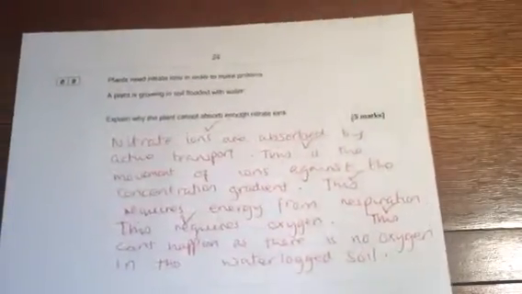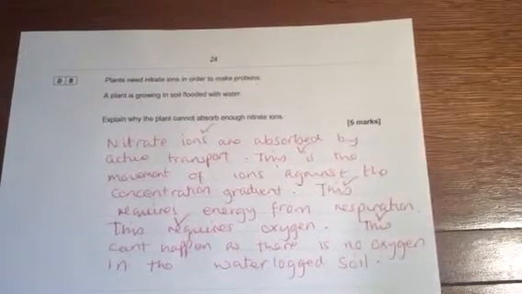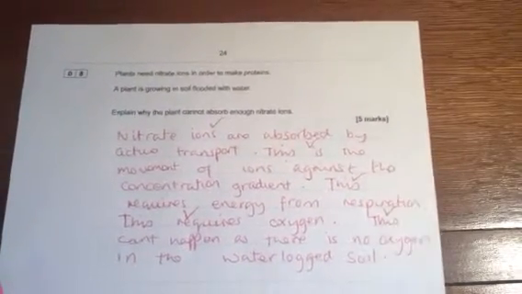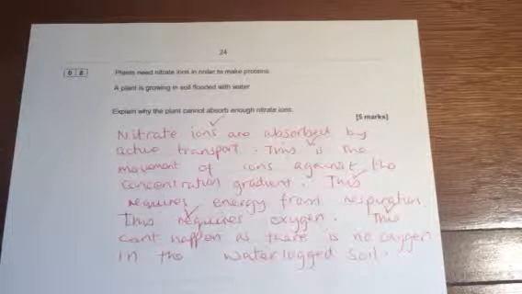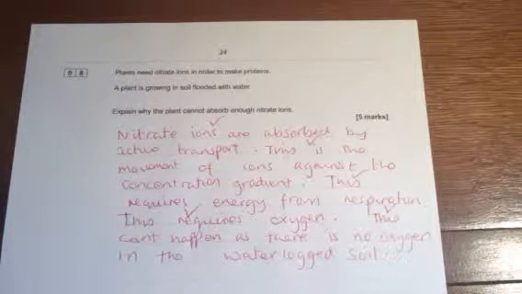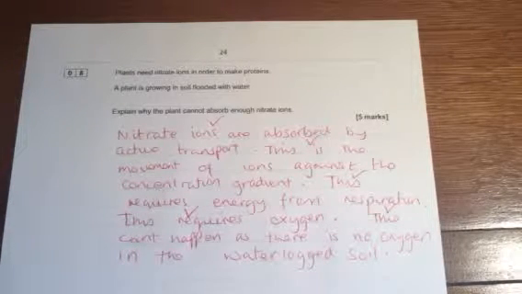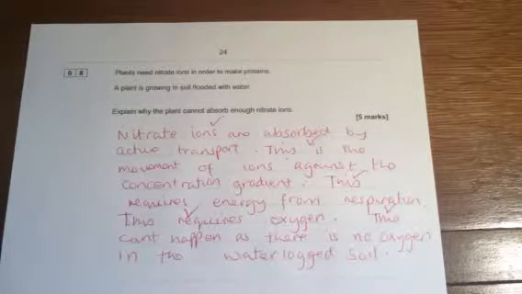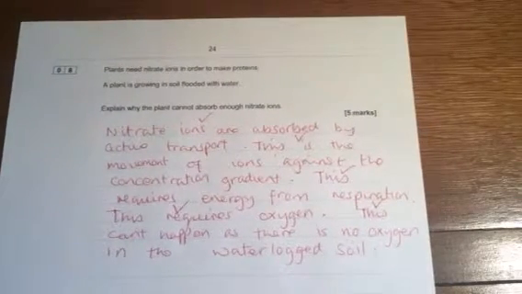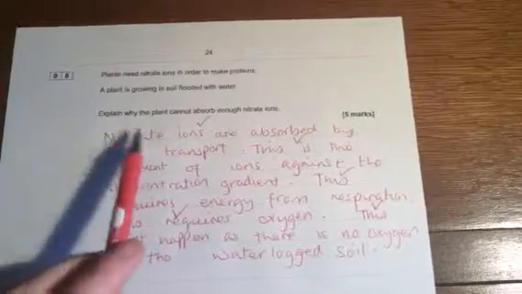This last question was quite difficult actually, but let's see if we can get our heads around it. So, plants need nitrate ions in order to make proteins. A plant is growing in soil flooded with water. Explain why the plant cannot absorb enough nitrate ions. So this really comes down to your learning.